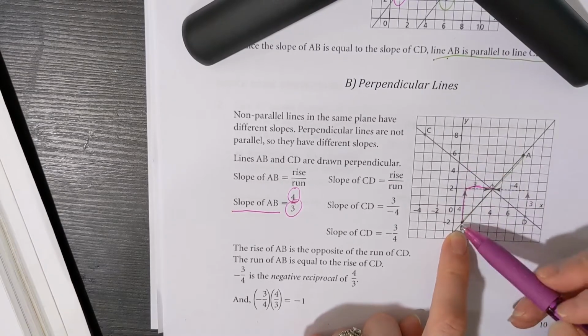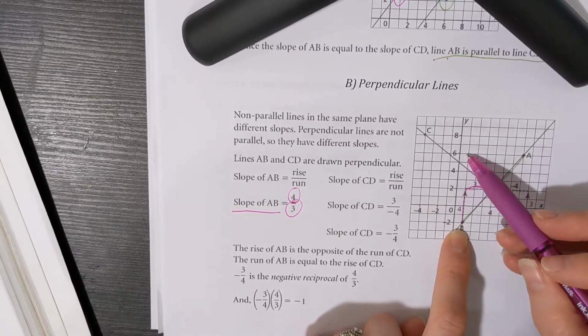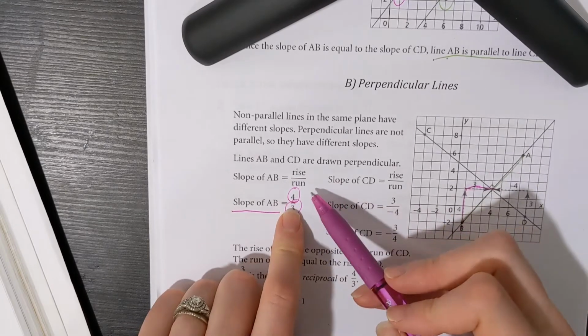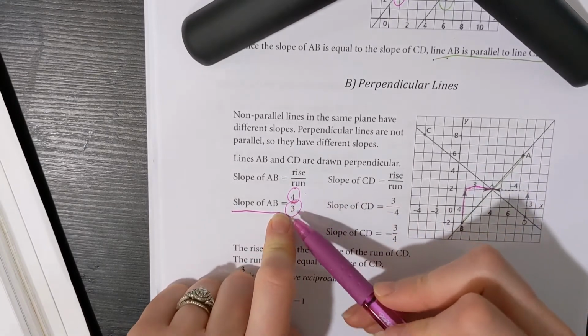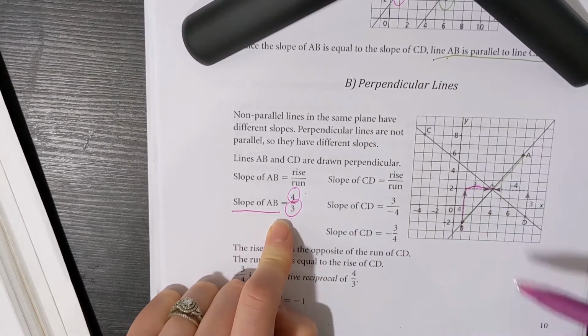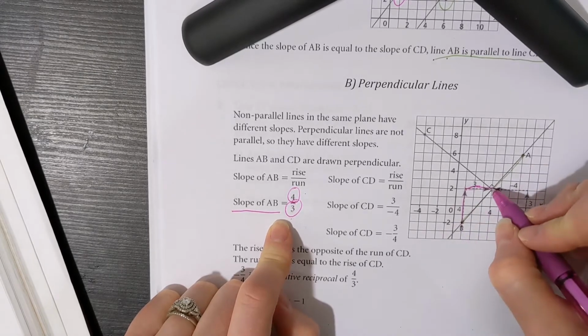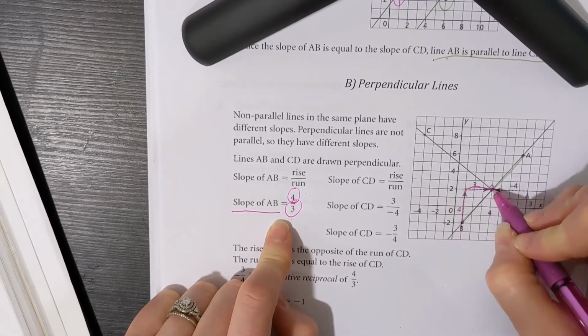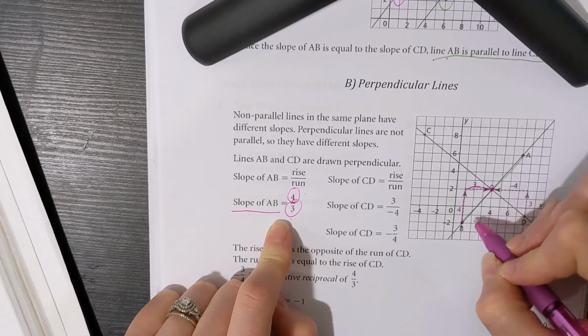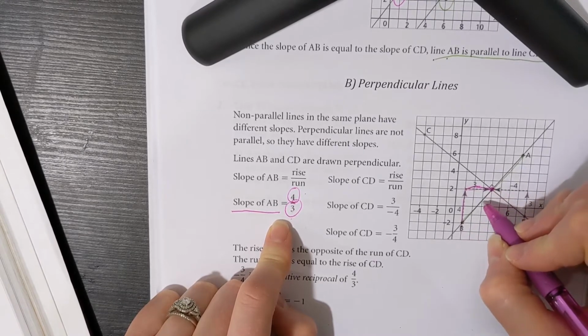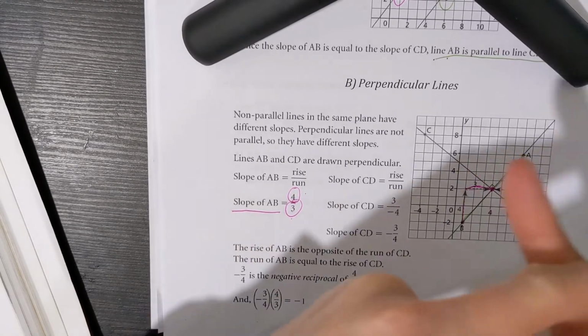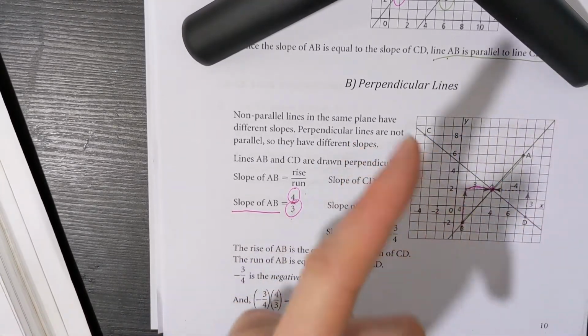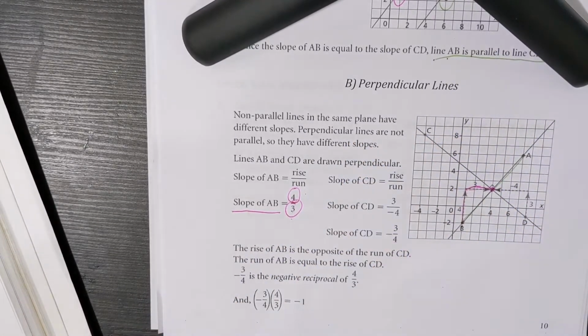You could have done the whole thing from B to A. You would have gone up 8 and across 6. So you would have had 8 over 6, which would reduce down to 4 over 3 as well. Okay, so you just need to make sure when you're doing the triangle method that you're picking a point on the line where it intersects. Don't pick here where it's kind of in the middle. It's not right at the corner of the grid. Okay, it's got to be right where the grid lines are intersecting.